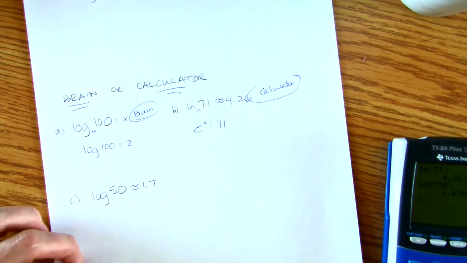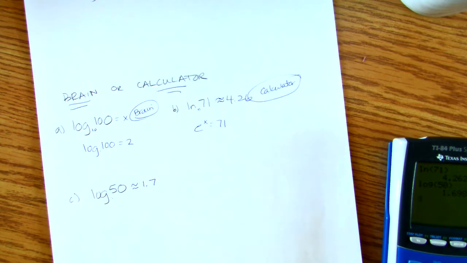So there's a little bit about the definition of logs, how to evaluate logs, how to translate logs. Next up will be graphing and a little more on inverse.